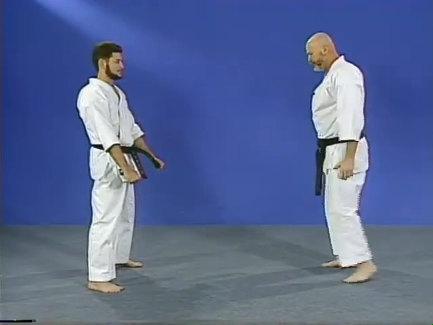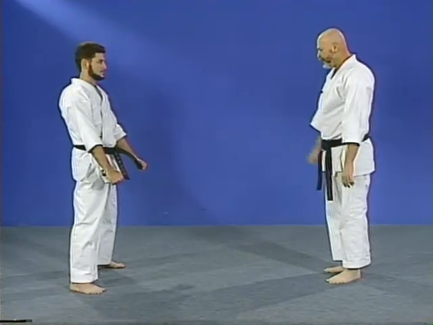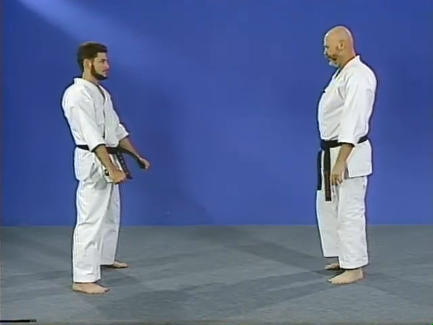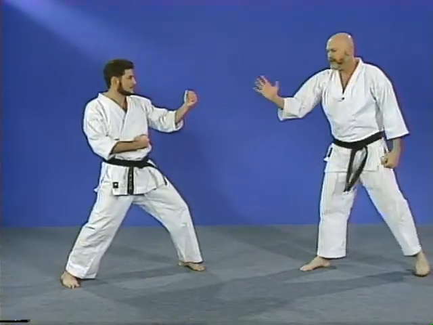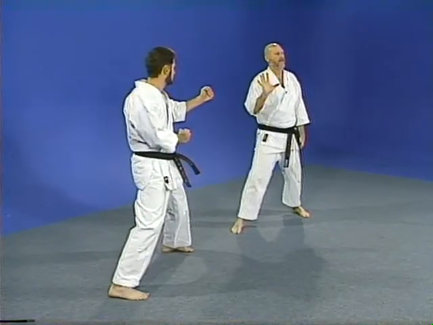Okay, let's go on to the next phase here. Eric, if you go ahead and get into left foot forward freestyle position. Right. Okay, these are the ways that you can score. There are essentially 5 different ways.